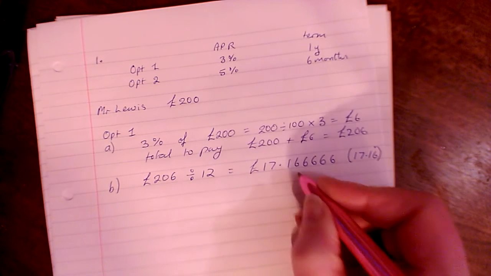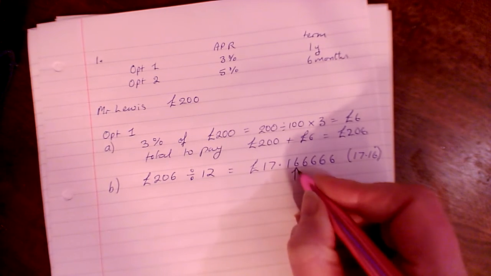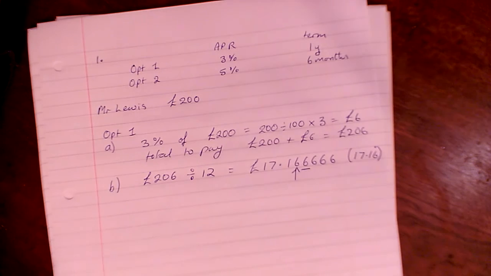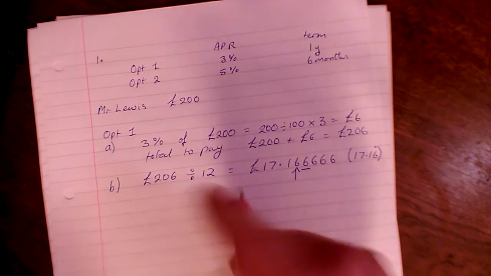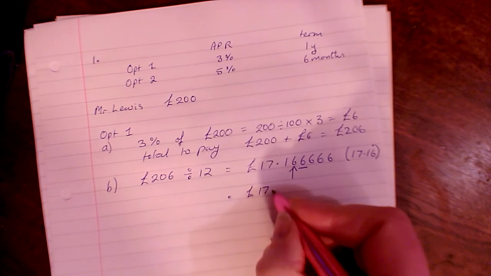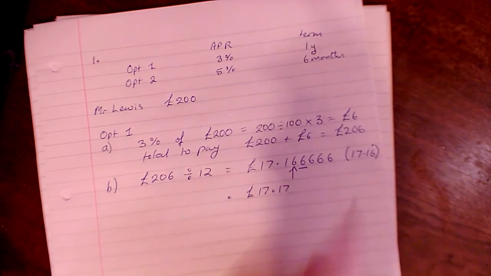Be careful, because if you round to the nearest penny, which is what you should do, then your next number there is a 6, so that would round up. So that equals £17.17 to the nearest penny.